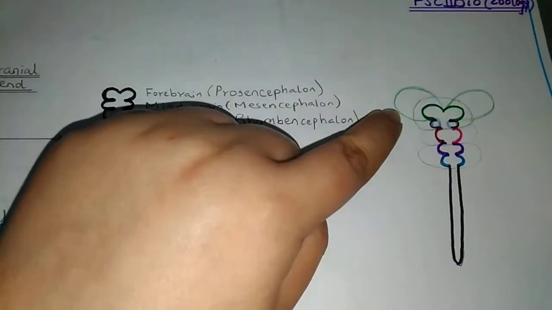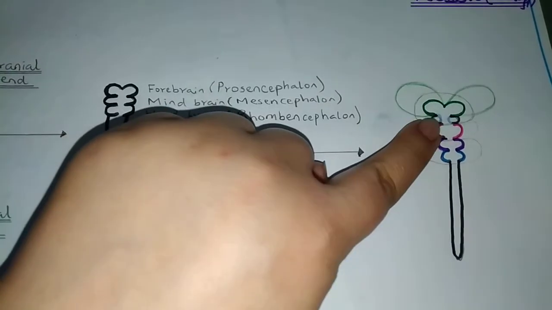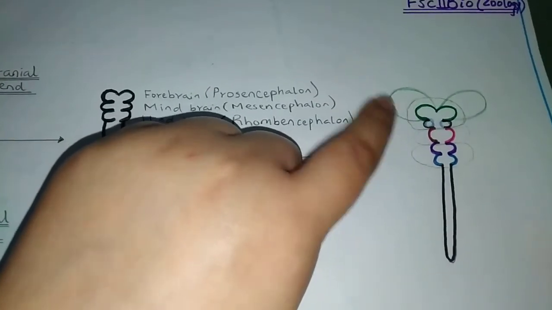Sometimes they ask that in NMDCAT, National MDCAT, or in ETEA. They ask whether the cerebral hemisphere is the part of telencephalon or diencephalon. It is the part of telencephalon.